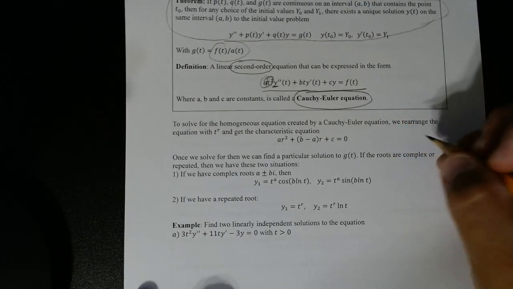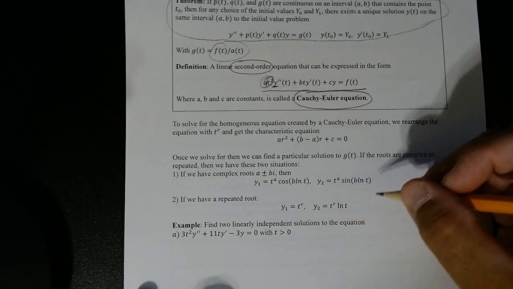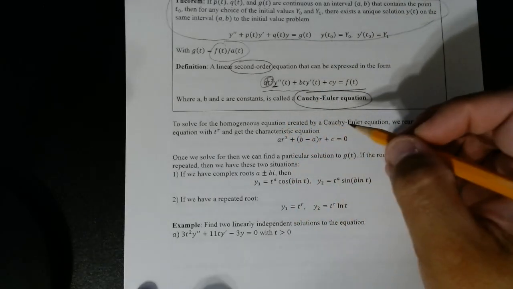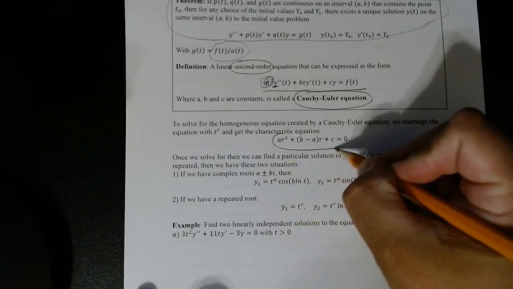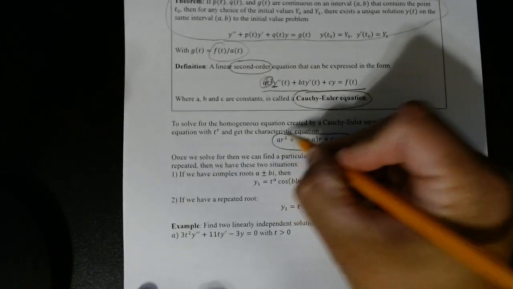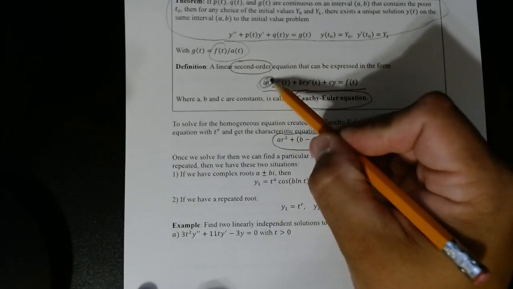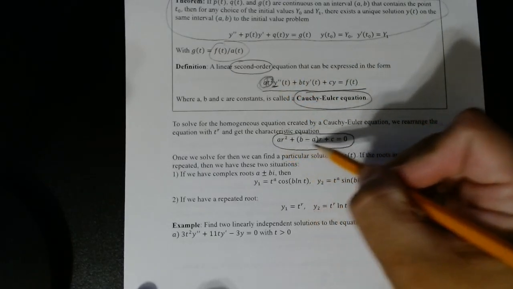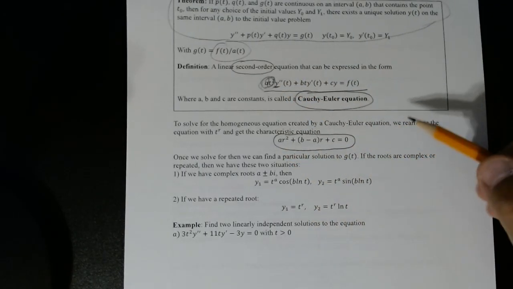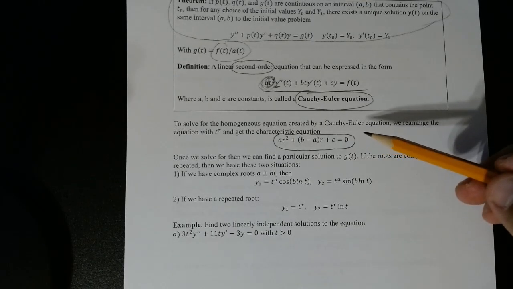A lot of algebra again, however, it always goes back to the characteristic equation. So the first thing we do is solve for our characteristic equation. And because we have functions and not just constants, our characteristic equation is always going to look like this. Just like everything else, we have three situations.